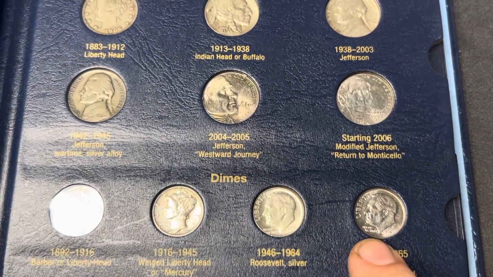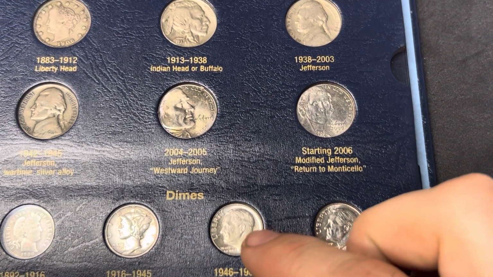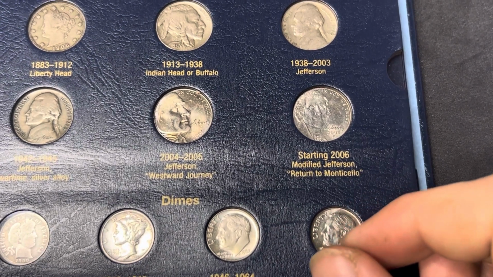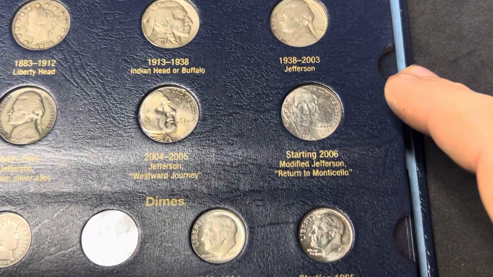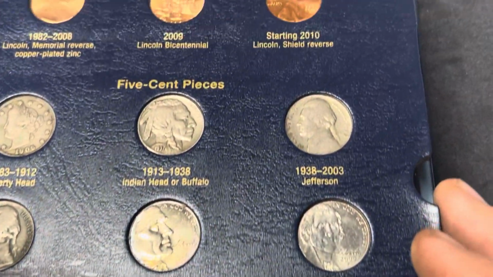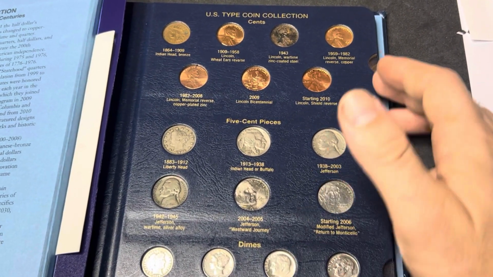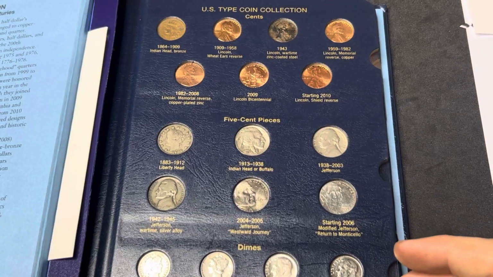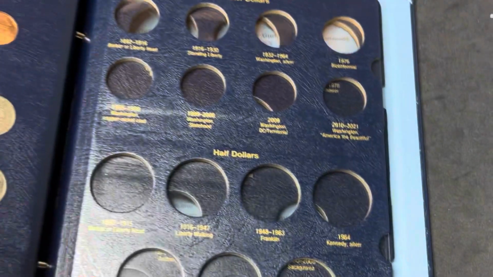These were a little bit more challenging to get in because it is such a smaller hole, a smaller coin, so I definitely had to be very careful to press it all the way in there without getting any fingerprints on the coin. So now we have our whole first page done. Pennies, nickels, and dimes. Next up, we have the quarters.